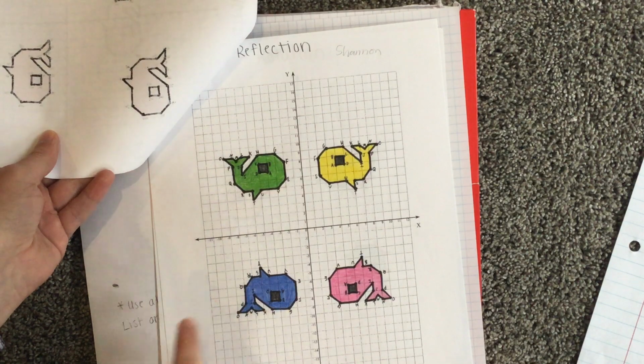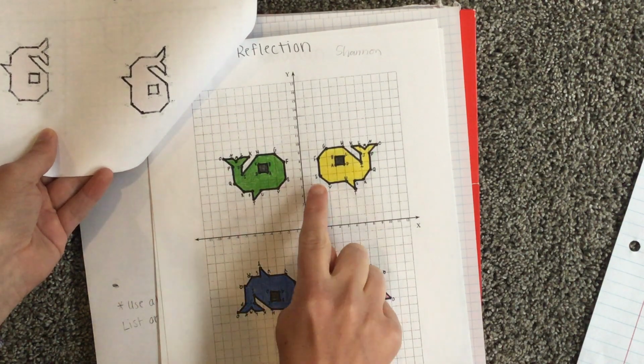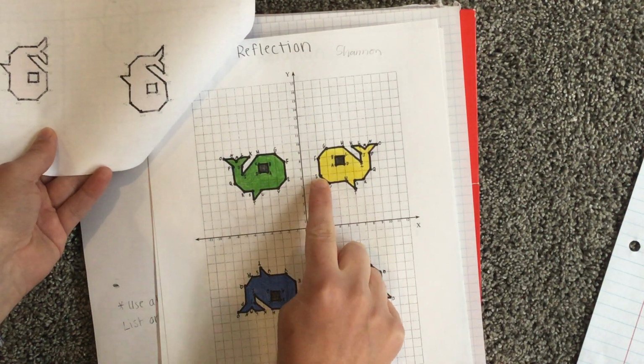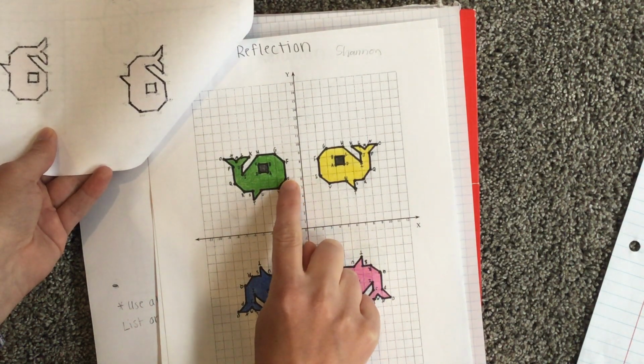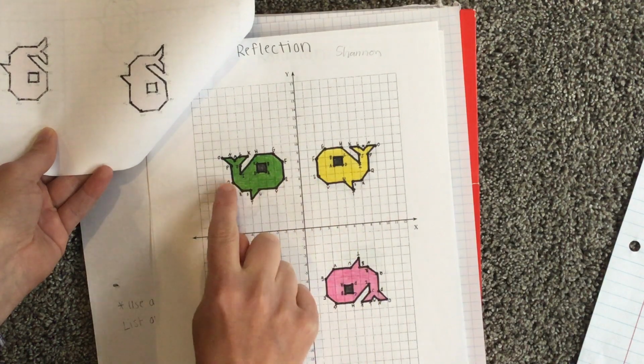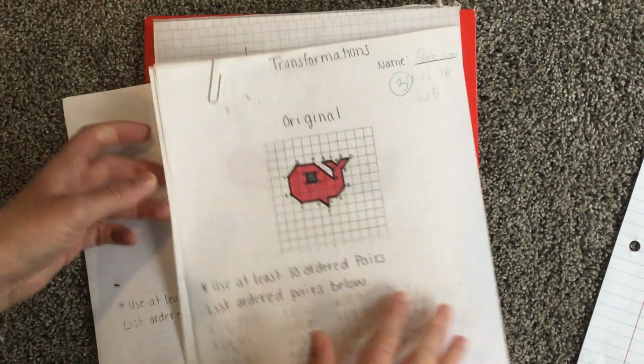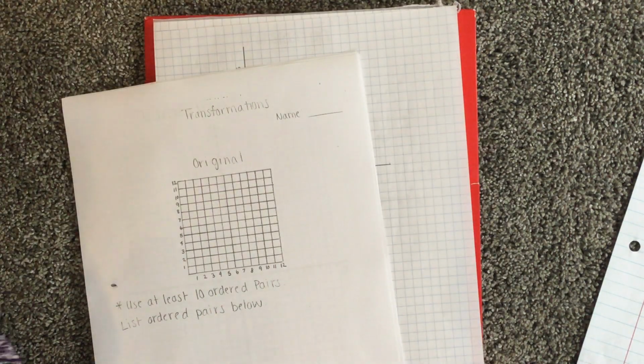Notice that the letters are moving spots. So let me just give you an example. Here's E. If I'm reflecting it, E is going to be 2 units away from the y-axis on both sides. E is not going to be translated. E is not going to be over here. So you have a couple of options when you're doing this.